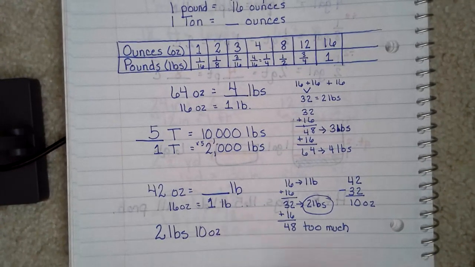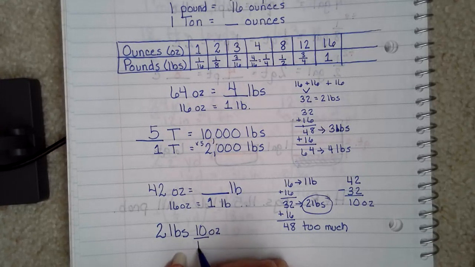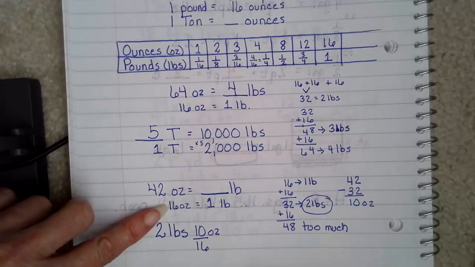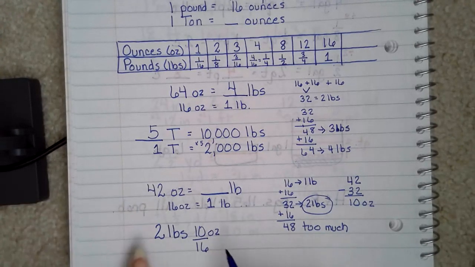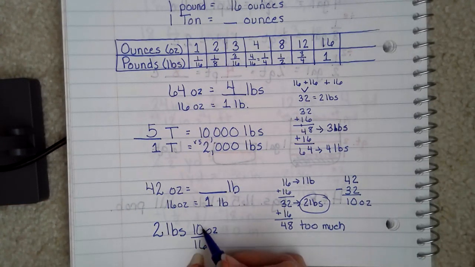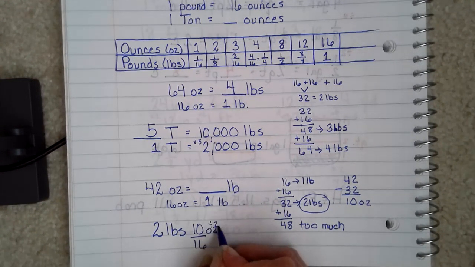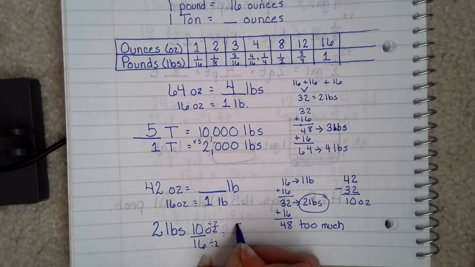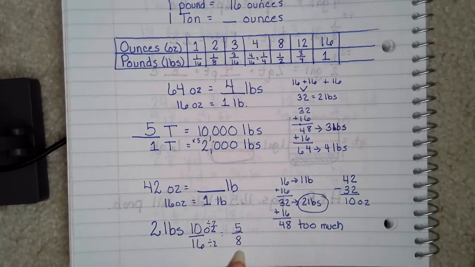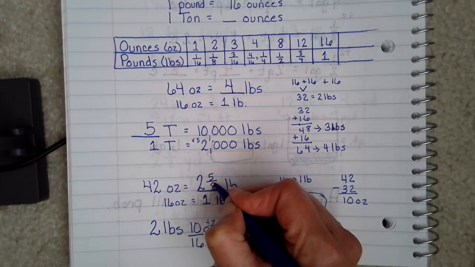But I need to show it as all pounds. So what I'm going to do is I'm going to say I've got 2 pounds and 10 out of the 16. And I got 16 because it takes 16 ounces to make 1 pound. So 2 pounds, 10 sixteenths. And I'm going to take that 10 sixteenths and I'm going to simplify it. What can go into both of those? 2 can go into both of them. So if I divide them both by 2, I get 5/8. And I cannot simplify that anymore. So it equals 2 and 5/8.